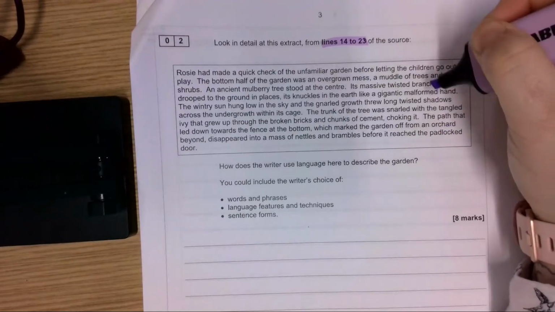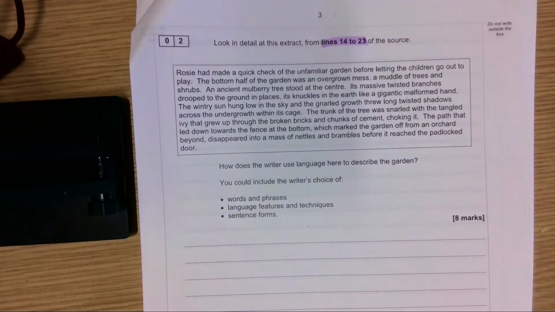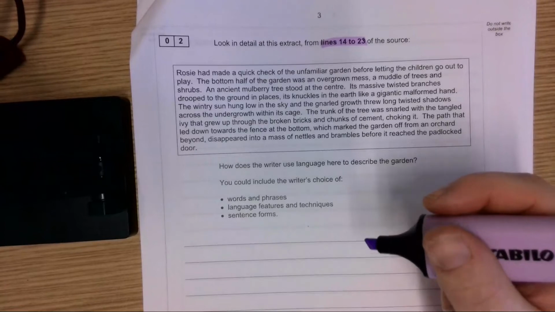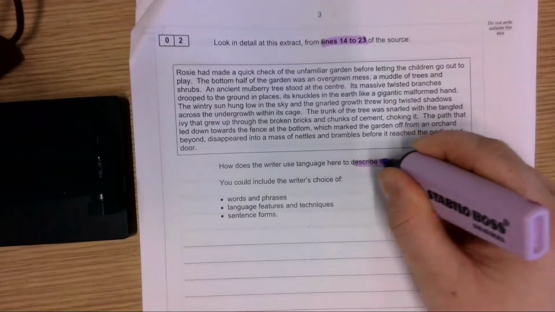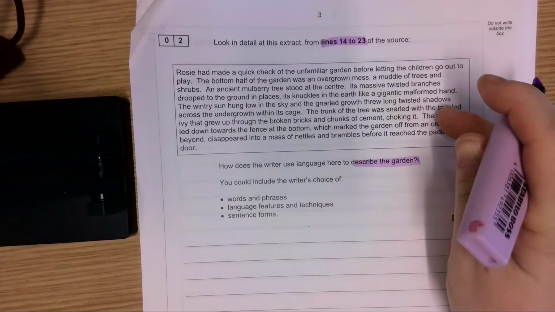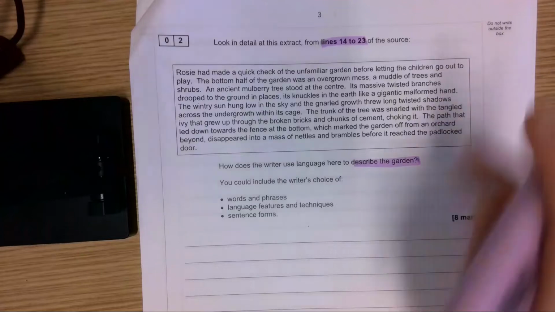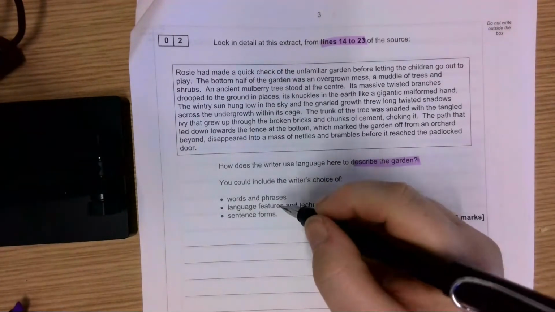Before you read this extract and start highlighting it, I would suggest that you have a look at the question to ensure you know what you're focusing on. How does the writer use language here to describe the garden? That means that when I'm looking at this text, I only want to be focusing on how the garden is being presented. It tells me that I could include the writer's choice of words and phrases, language features and techniques, and sentence forms.